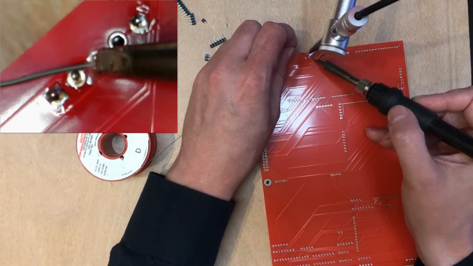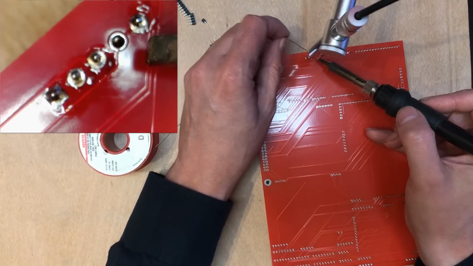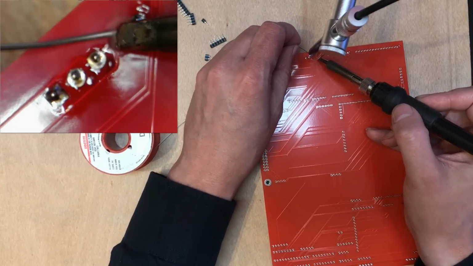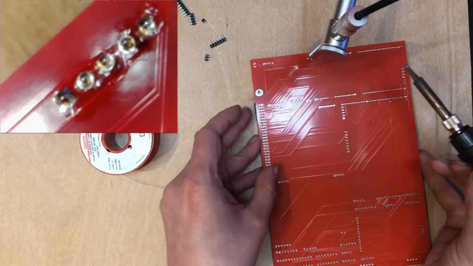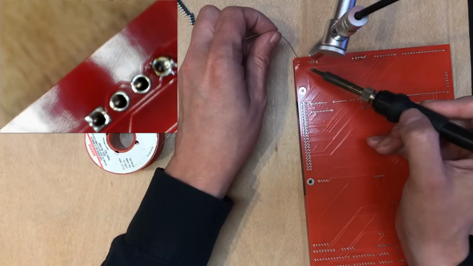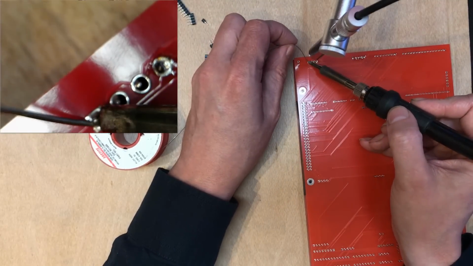Okay, so this interface board has a few lines on it that are not present or currently used. That's because at the time I made the backplane, I was deciding if I wanted to add some additional registers to the system.